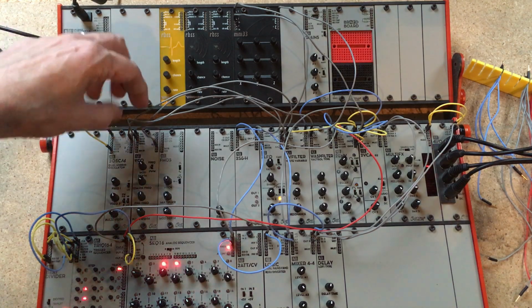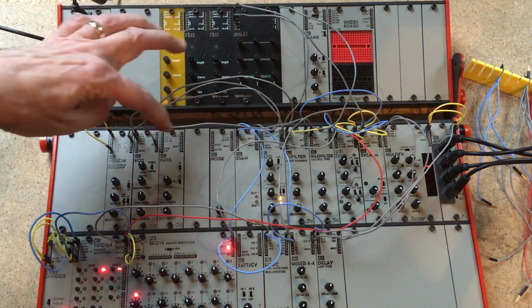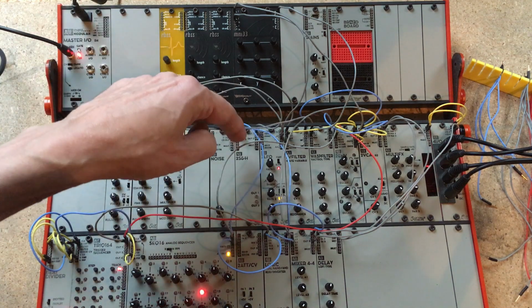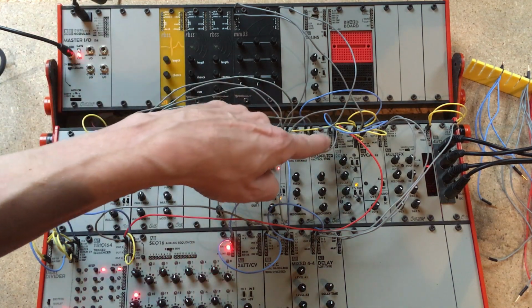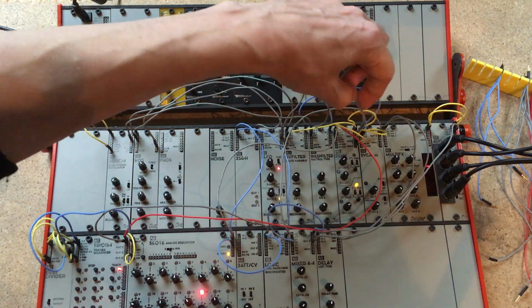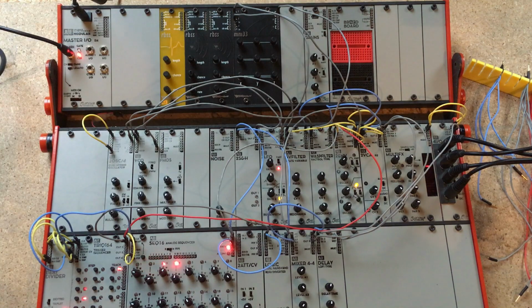So the sound source for this was just a square wave output of the 2OSC D, as I say, feeding into the wasp filter. The output of the wasp filter goes into the second VCA, and that amplitude is controlled by envelope 2. So that's probably enough of that. Let's deconstruct that.